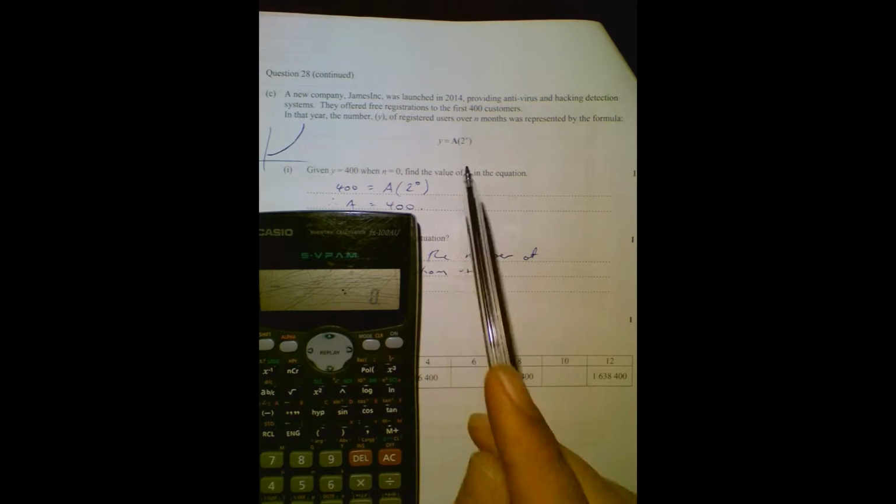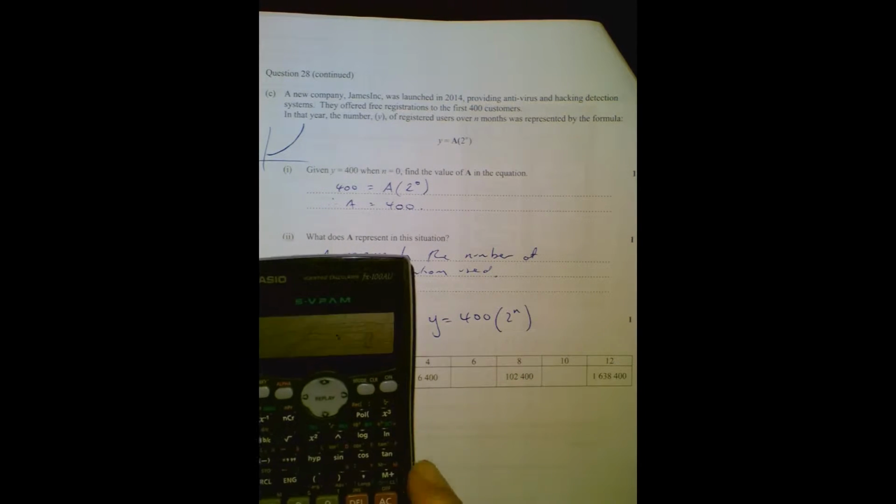Okay, complete the following table. Now this is just basic calculator work. So we know our formula basically is, I'll just write that here. We worked out a is 400, so we can say y equals 400 lots of 2 to the n. To find this value here, you just substitute 6 into that formula.